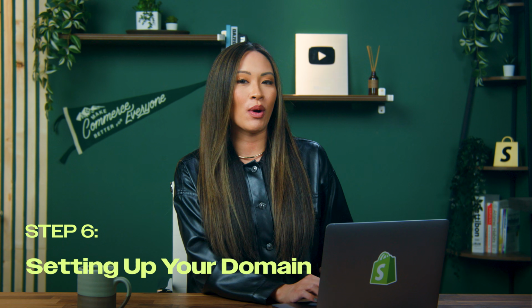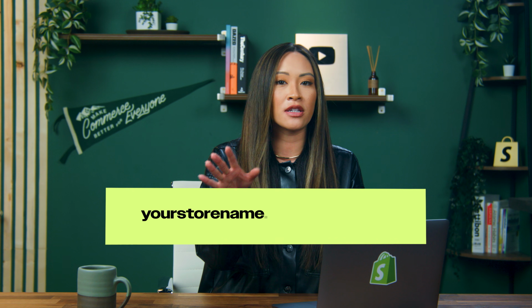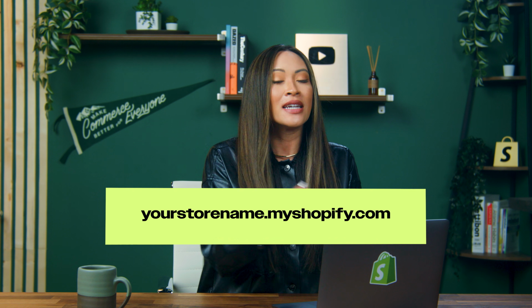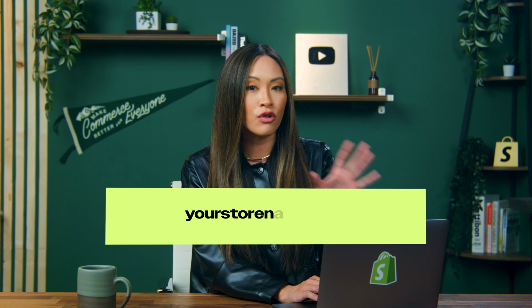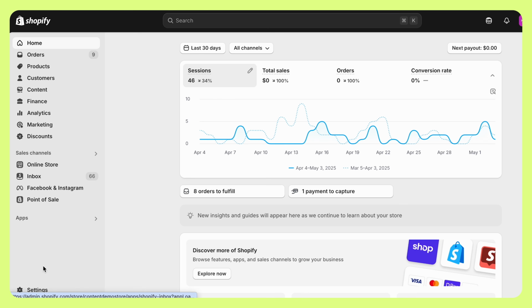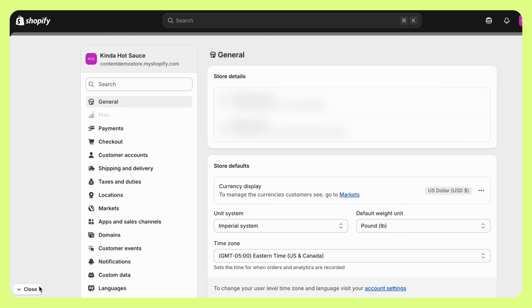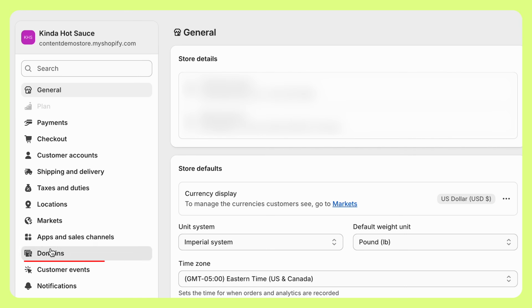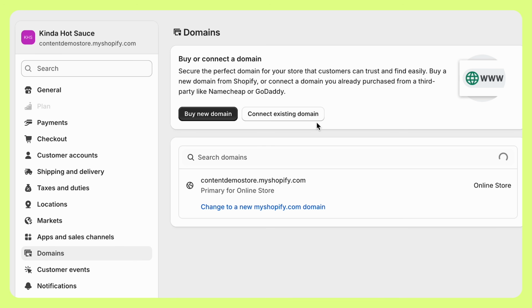Now let's clean up that URL. By default, your store link looks like yourstorename.myshopify.com. Technically fine, but if you want to look polished and build trust, you'll want a real domain like yourstorename.com. Head to Settings, then Domains in your Shopify dashboard. You have 2 options. Buy a domain through Shopify, it's easy and fast, or connect an existing domain.